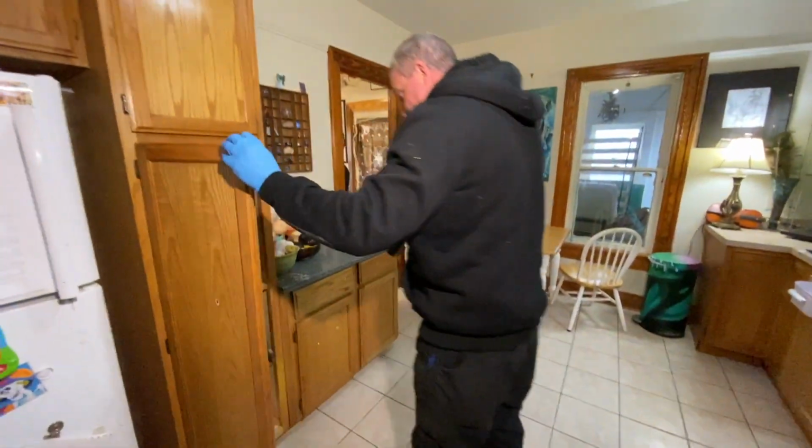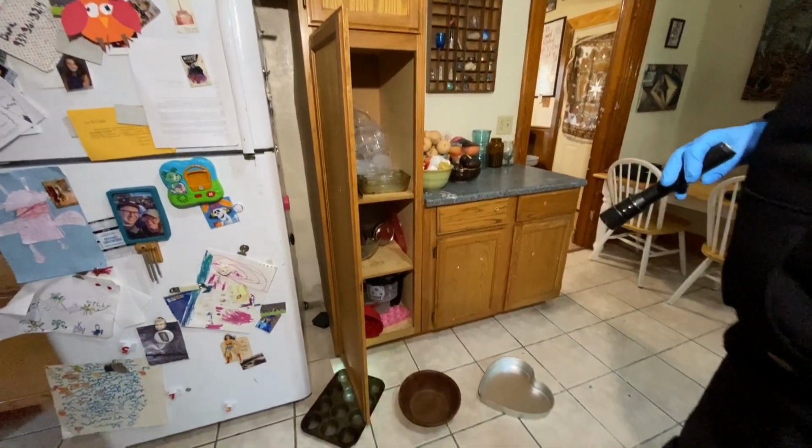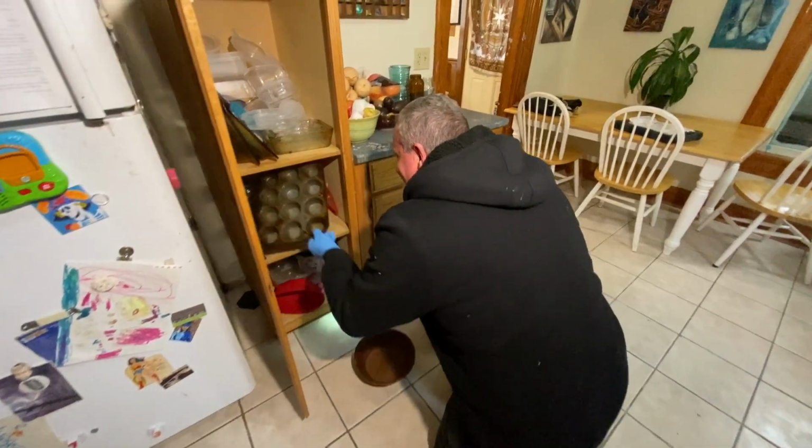Holy smoke, it was a booby trap. I was booby trapped. It's like a mouse in here.